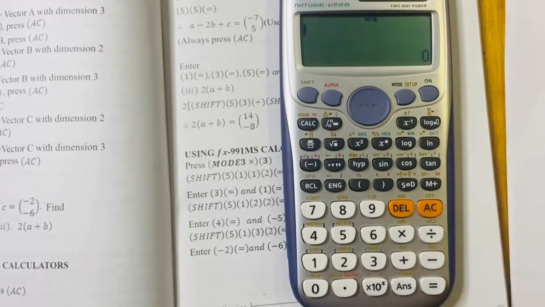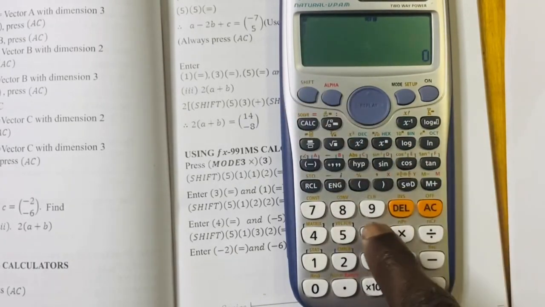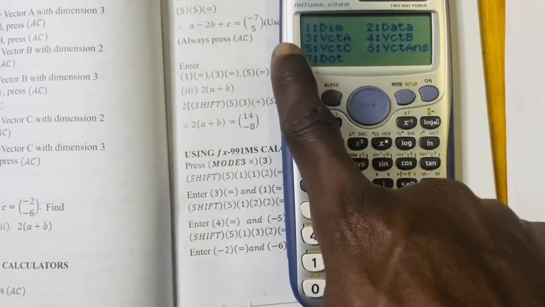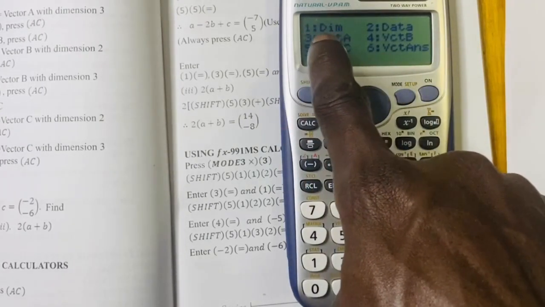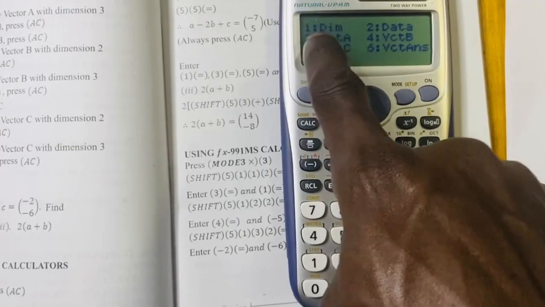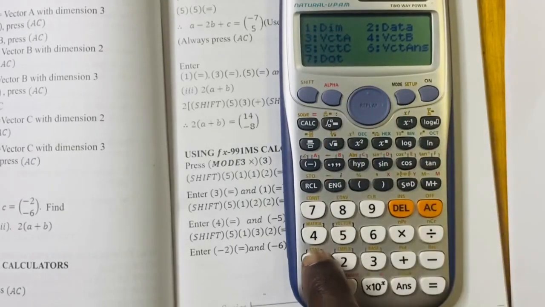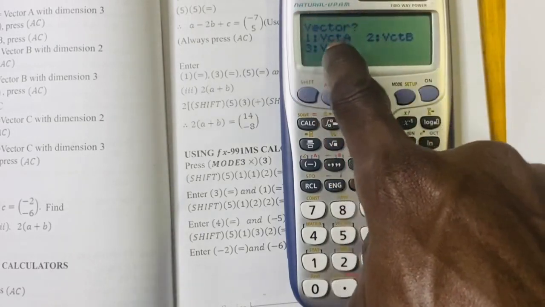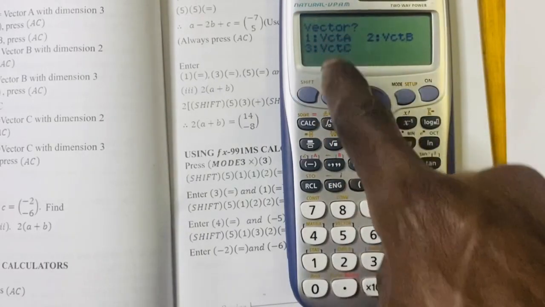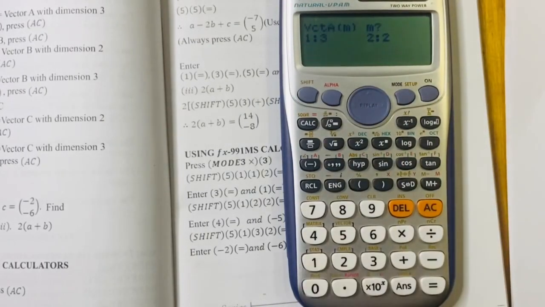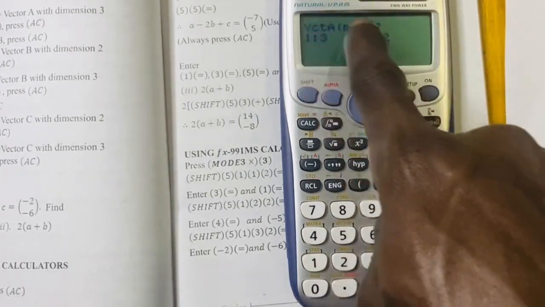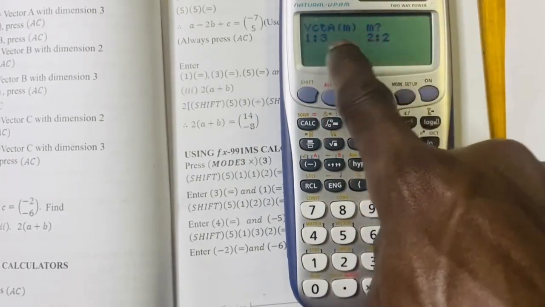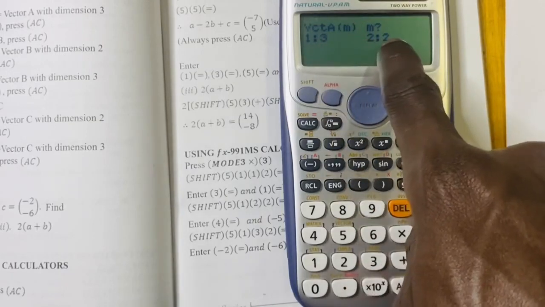Now let's take our time and explain it. Go Shift 5. Number 1 here is Dim, which is the dimension, so we pick 1. Very good. When you pick 1, we are talking about vector A, so we need to pick 1 again. Now when you come here, you will see this, and this is 3 and this is 2.